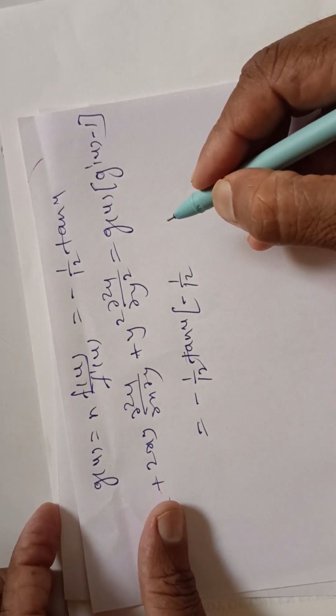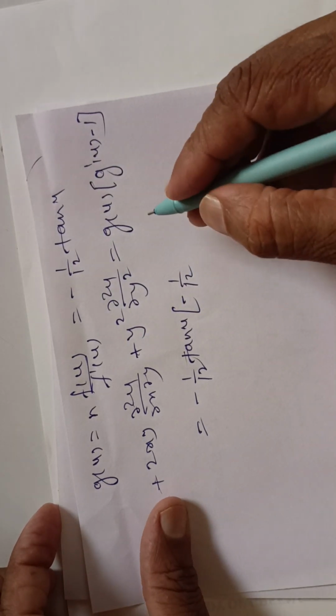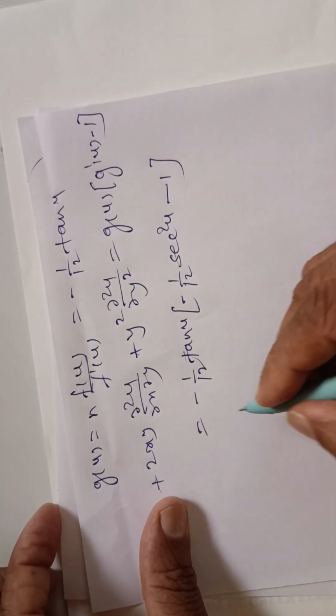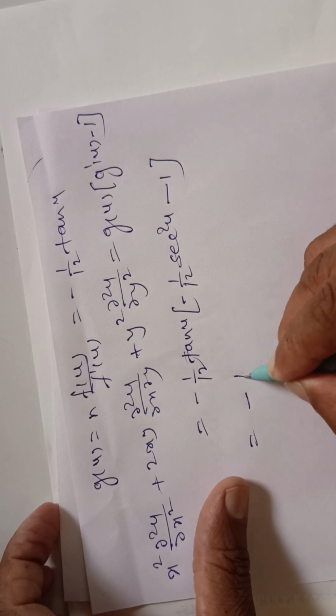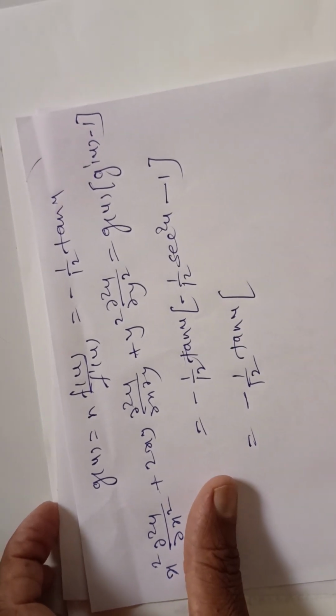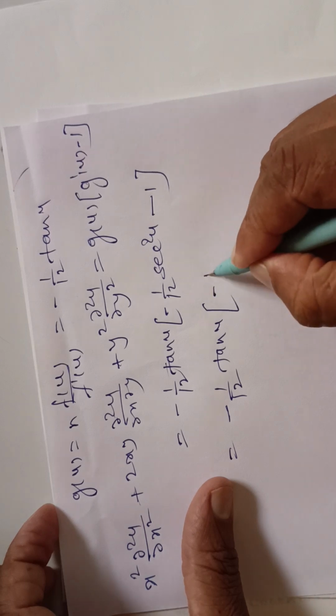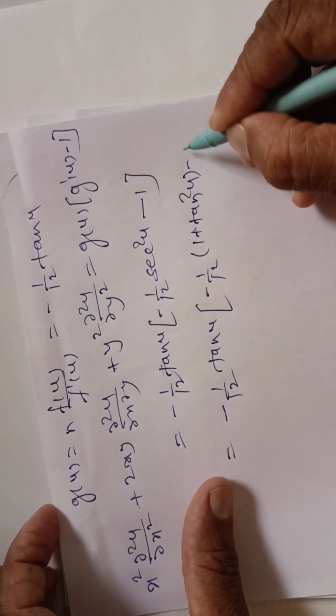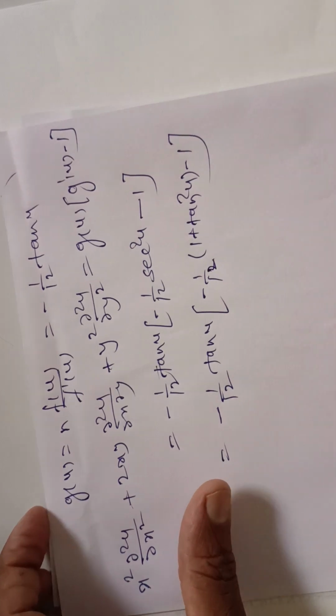Then the derivative of tan u is sec square u, minus 1. So minus 1 by 12 tan of u. Sec square is written as 1 plus tan square, 1 plus tan square u minus 1.